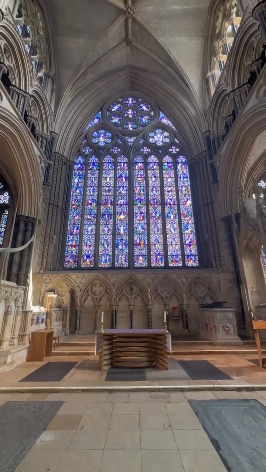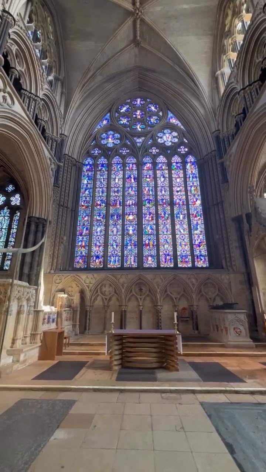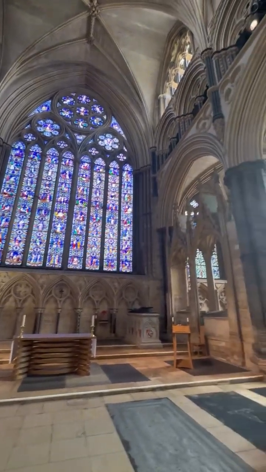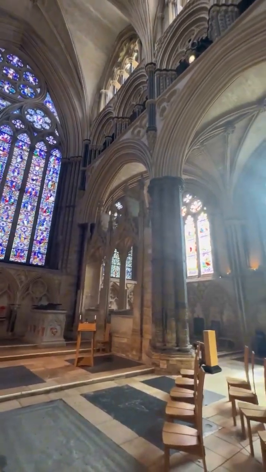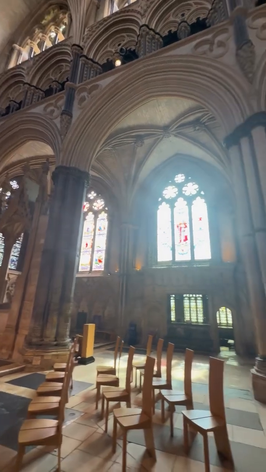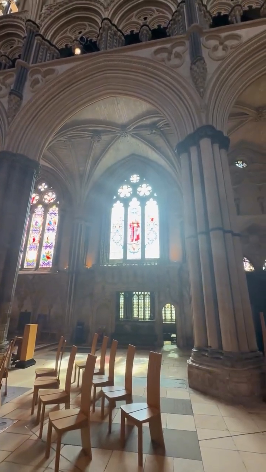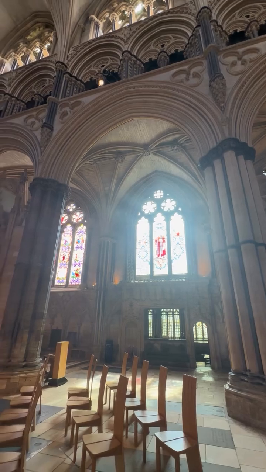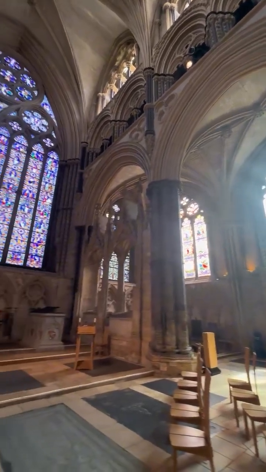In modern times, these cathedrals have been overtaken by religion, made into Christian buildings or whatever it is around the world. And lots of our ancient buildings around the world have been taken over and weaponized by religion.